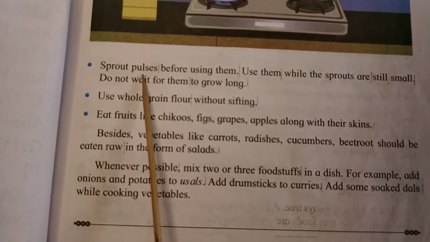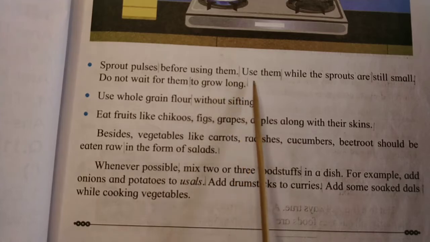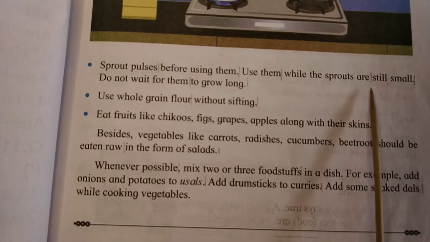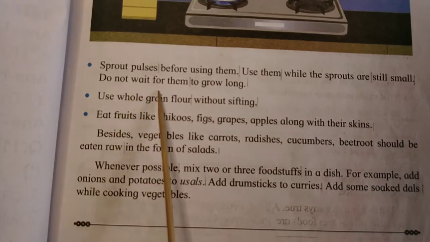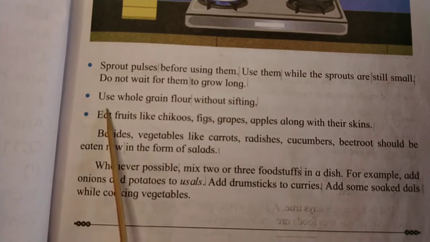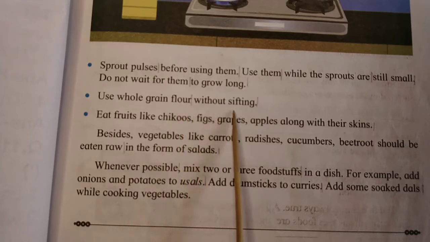Sprout pulses before using them. Use them while the sprouts are still small. Do not wait for them to grow long. Use whole grain flour without sifting.